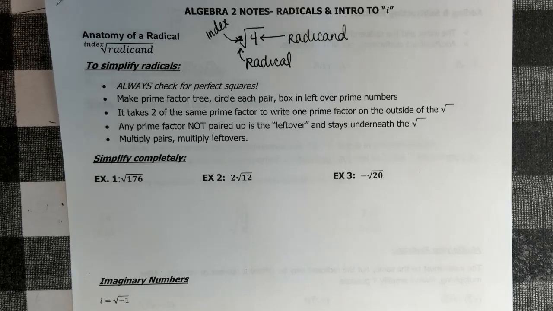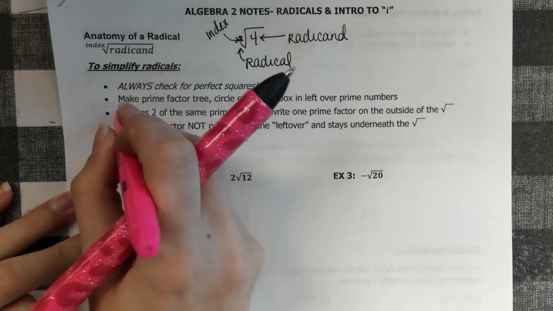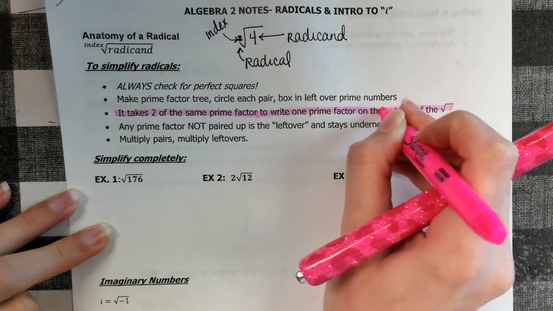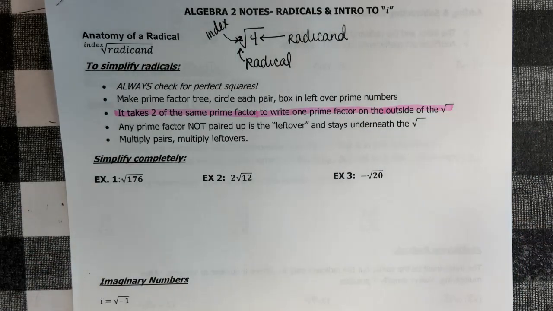And then what we're going to do is we're going to group our numbers. It's a square root, so you need to have a pair of 2. It takes 2 of the same prime factor to write one prime factor on the outside of the radical. So I'm going to circle and box when I do my prime factor tree. Those of you who are visual, you can kind of see what happens. And then anything that's not paired, what's left over, stays underneath the radical. And if you have a number in front of the radical, like a coefficient, then you would multiply that by the factor you take out.